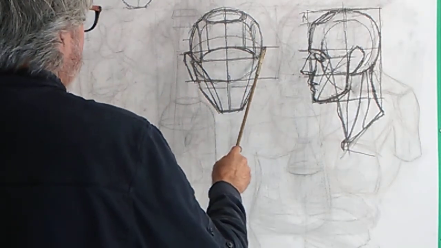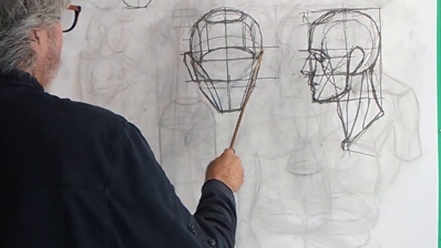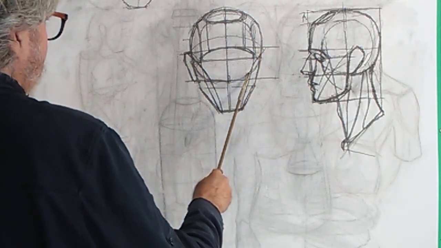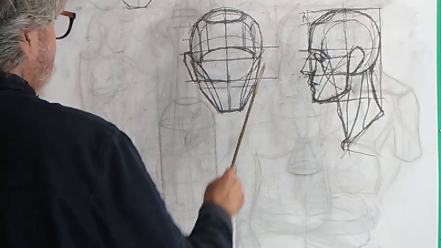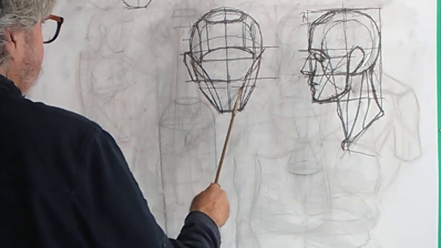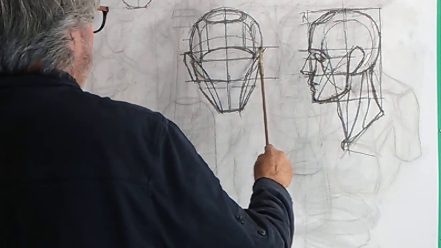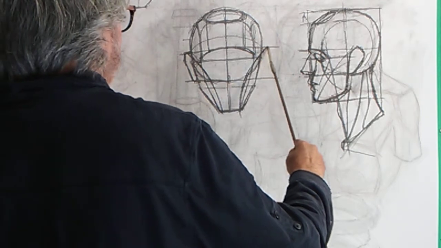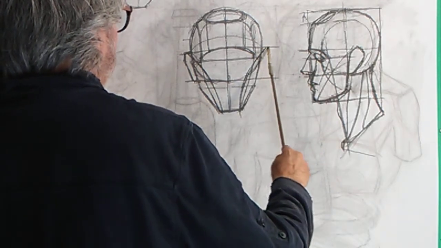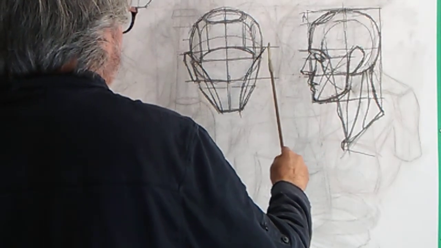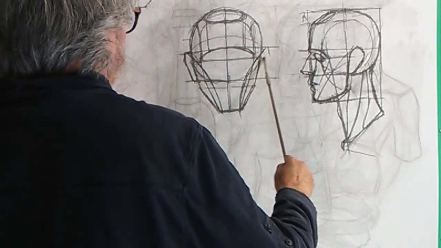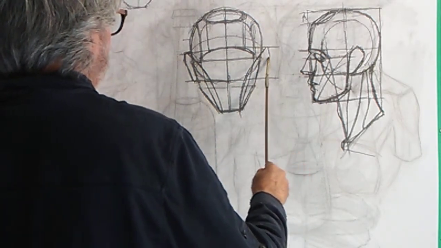The other side's going to do the same thing. It's going to start about here. It's going to cross over and curve around. So it's going to do this. This comes out from the side of the head right at the plane break. This plane comes out about to the center of the eye, they say, with the ear.